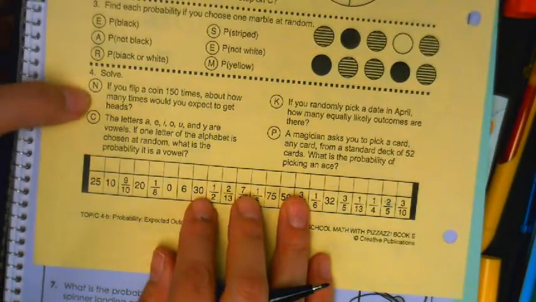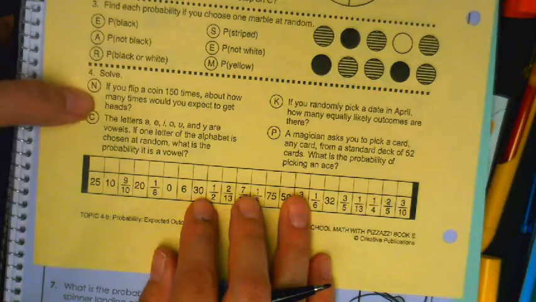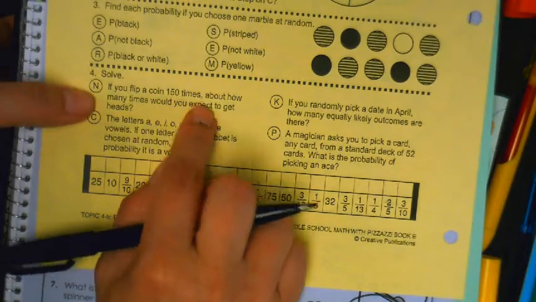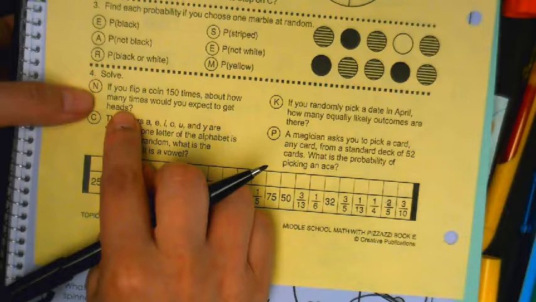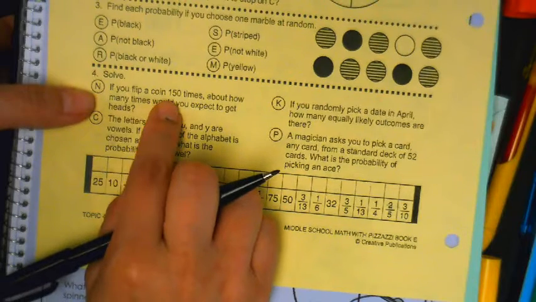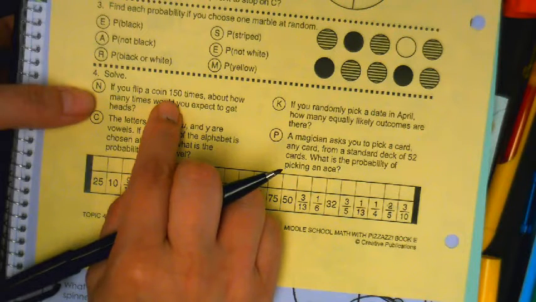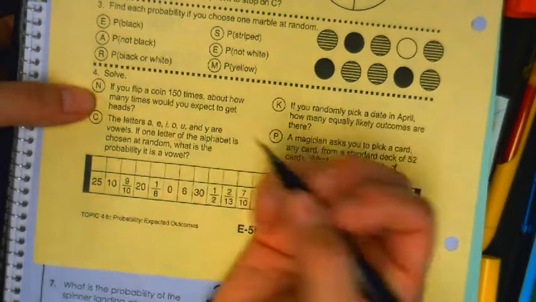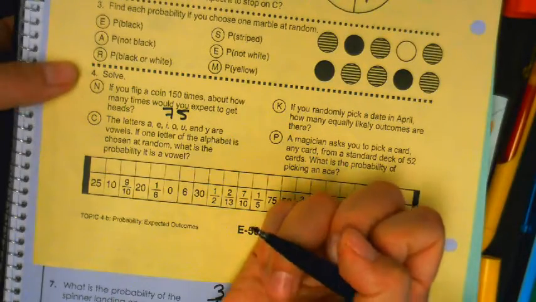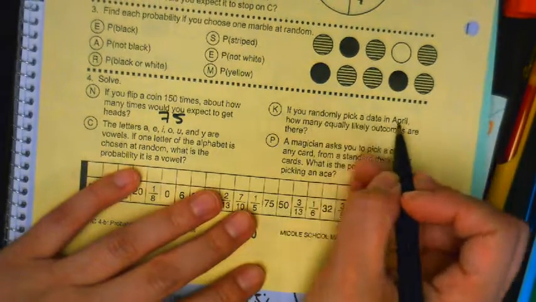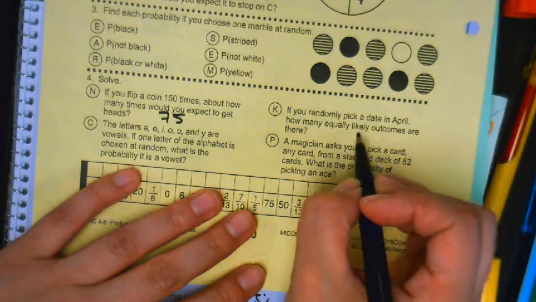Let's do number 4. Number 4 at the bottom. If you flip a coin 150 times, about how many times would you expect to get heads? Well, there's only 2 choices, right? Heads or tails. So 150 divided by 2, 50%, what would it be? 75. Okay.